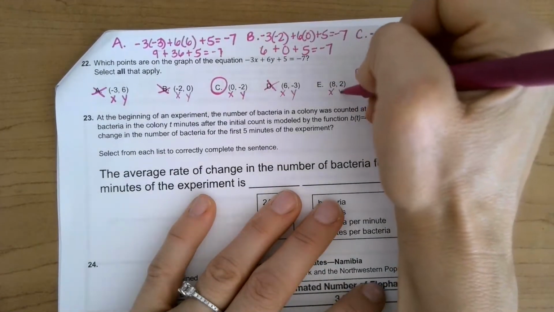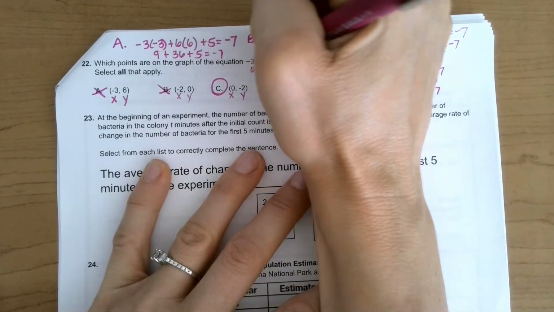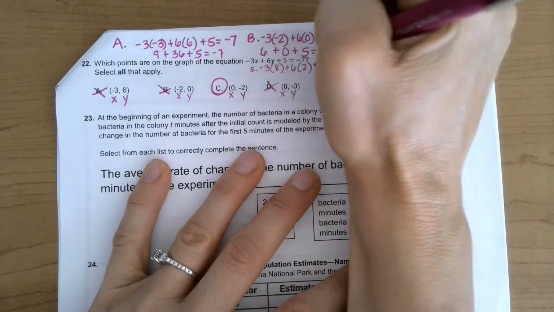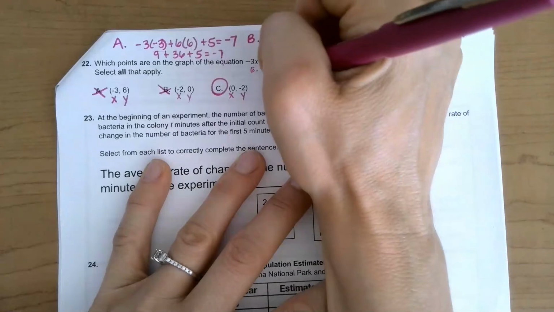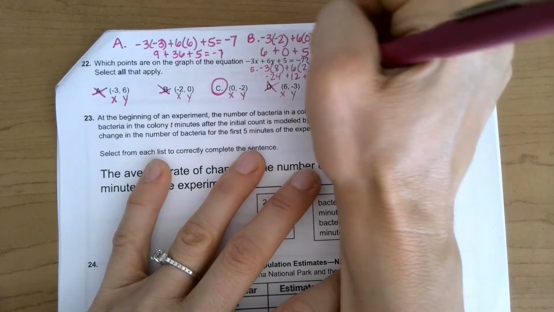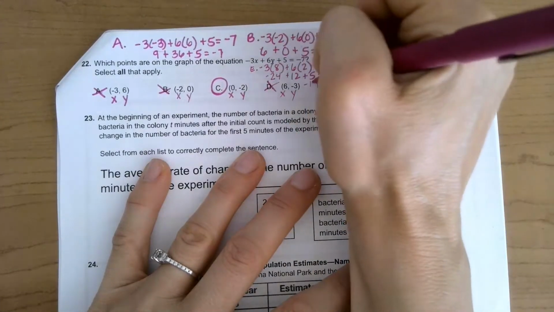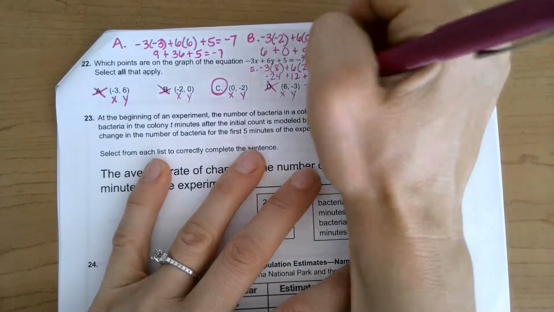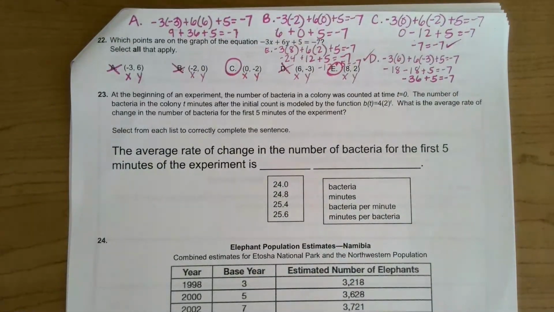And then E. X is 8, y is 2. Negative 3 times 8 plus 6 times 2 plus 5. Negative 3 times 8 is negative 24 plus 12. Negative 24 plus 12 is negative 12. Negative 12 plus 5 is equal to negative 7, so E. So C and E are the correct responses.